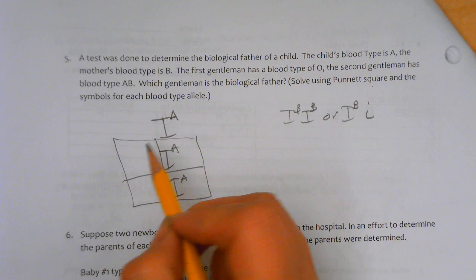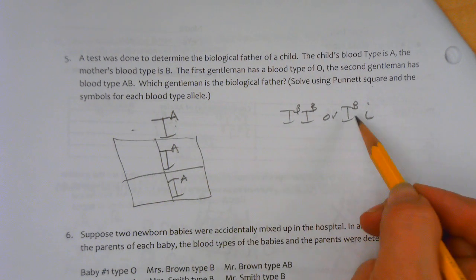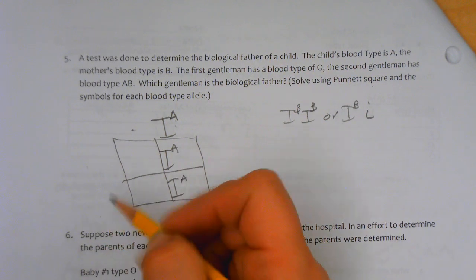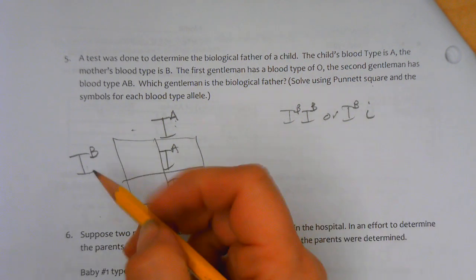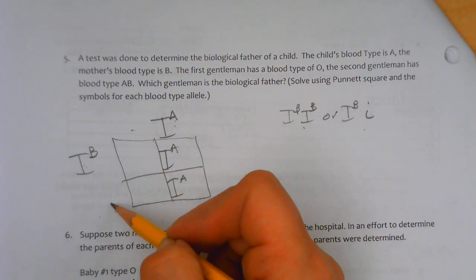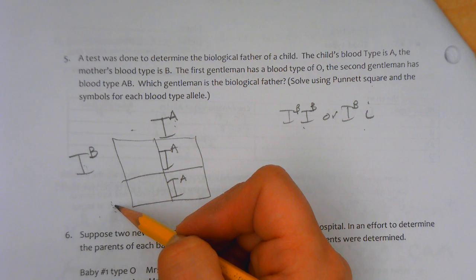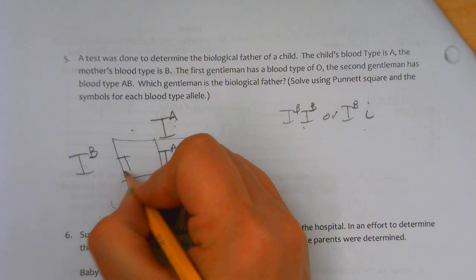So let's look. She can't be here, because if she had an A allele, she wouldn't be type B. So she has to be over here. So let's put an IB in right there. Now we don't know if it's this one or this one, so we're just going to leave the other one blank for now. So let's fill in what we do know. IB.